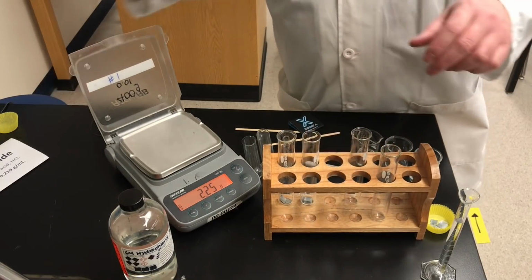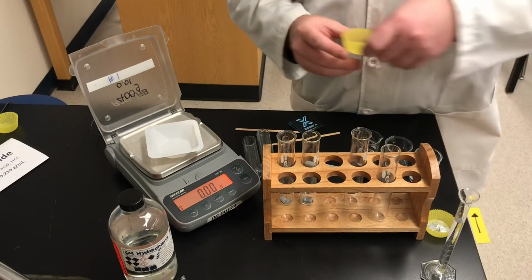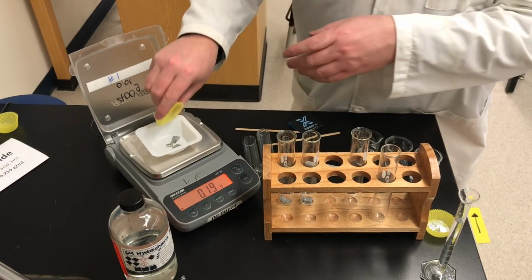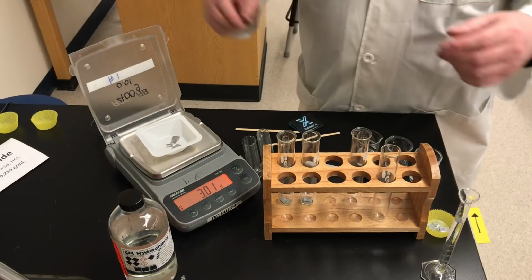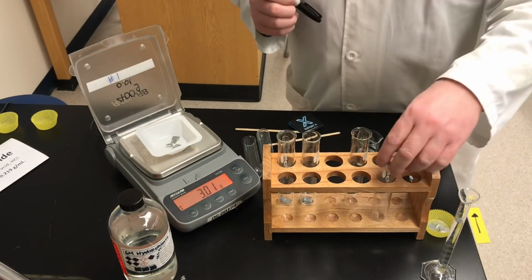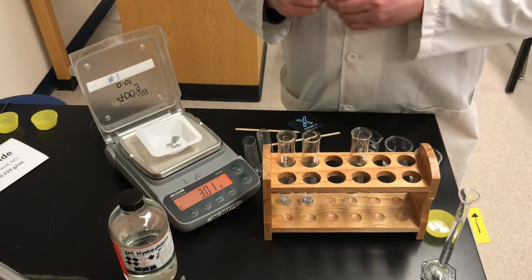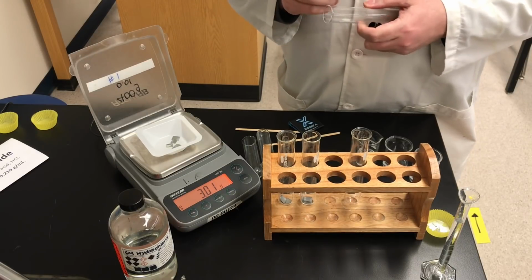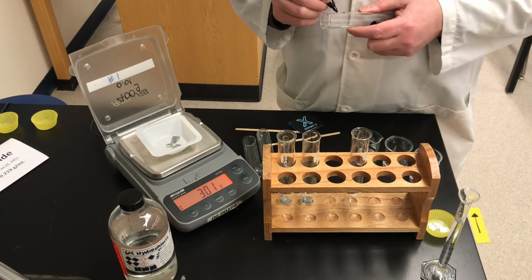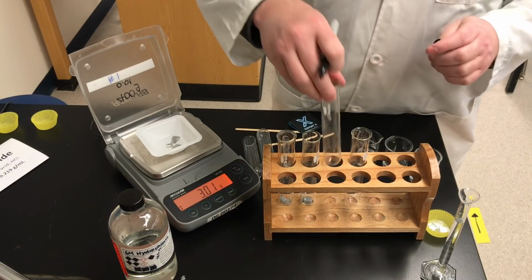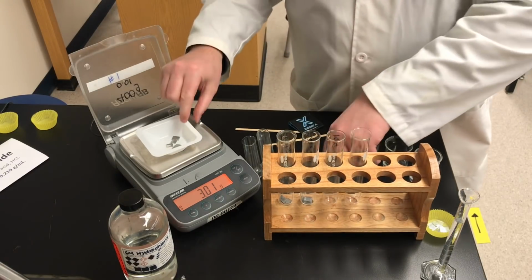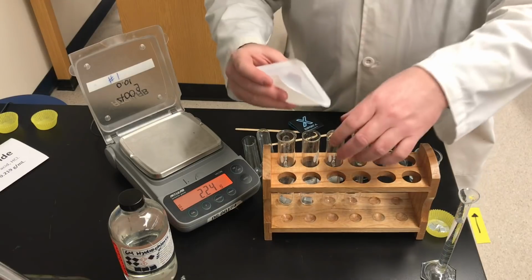And now the third sample. Notice that the masses of the samples are similar, but they're not the same. Each sample of zinc is slightly different. So this time, again, record the mass that you're seeing on the balance. We'll transfer that to the third test tube.